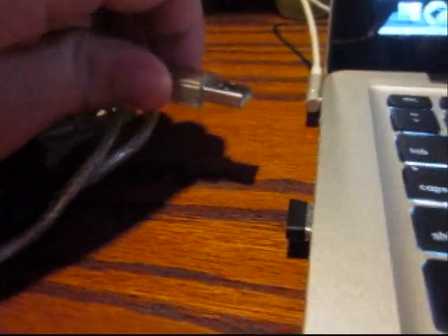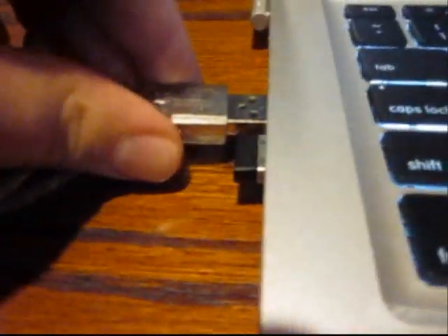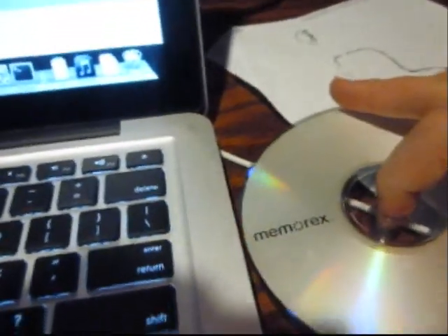I don't recommend either one, but I'm letting you decide. If you say external hard drive, plug it in. If you say CD, insert it.